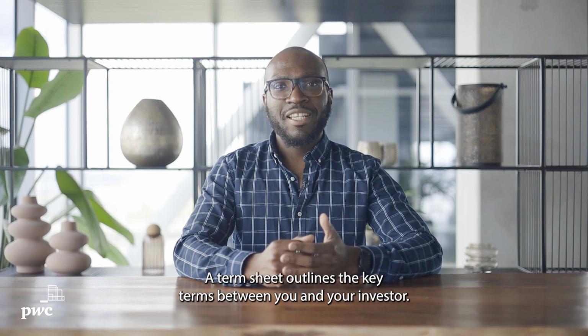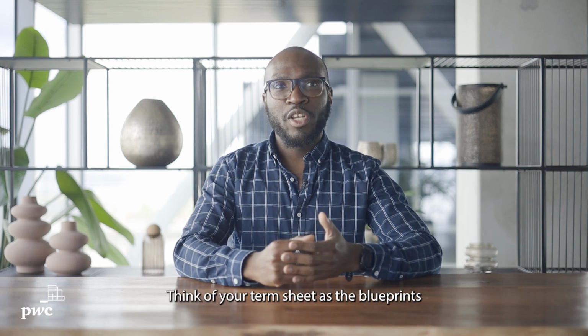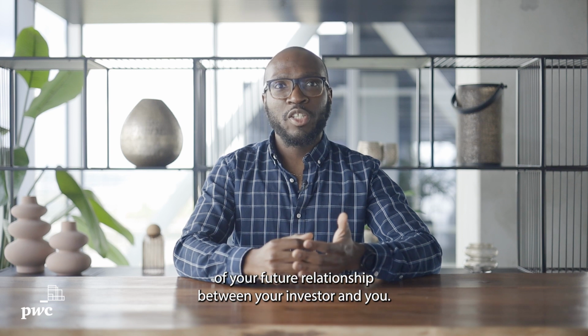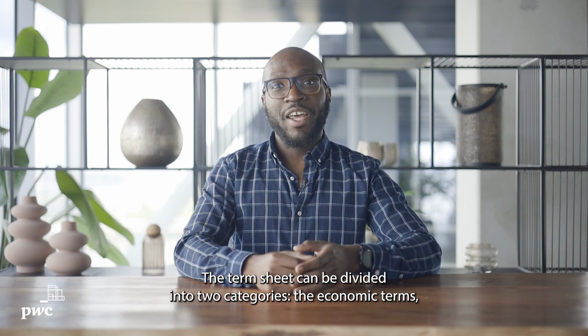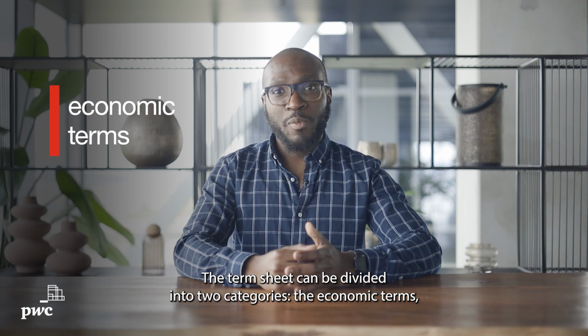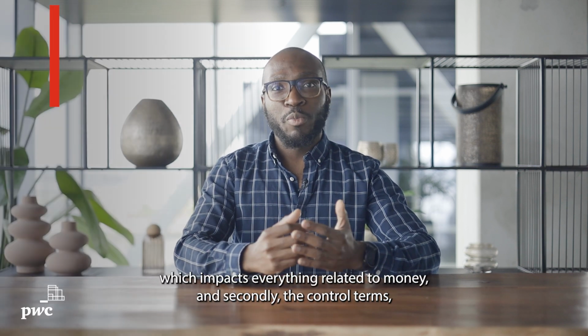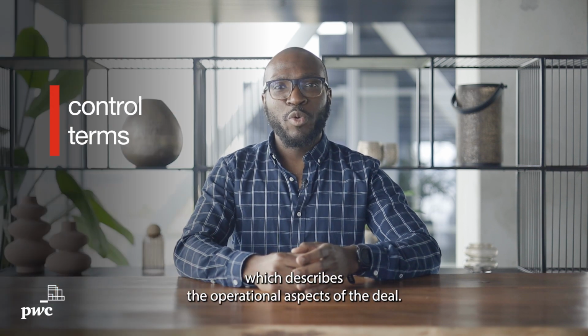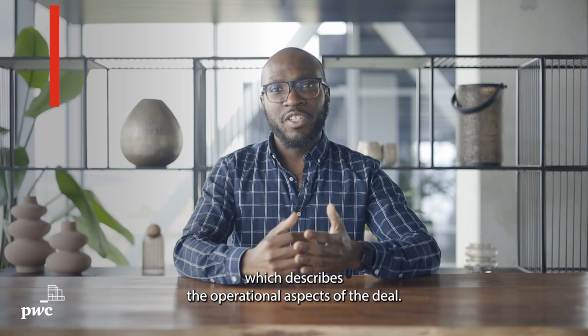A term sheet outlines the key terms between you and your investor. Think of your term sheet as the blueprint of your future relationship between your investor and you. The term sheet can be divided into two categories: the economic terms, which impact everything related to money, and secondly, the control terms, which describe the operational aspects of the deal.